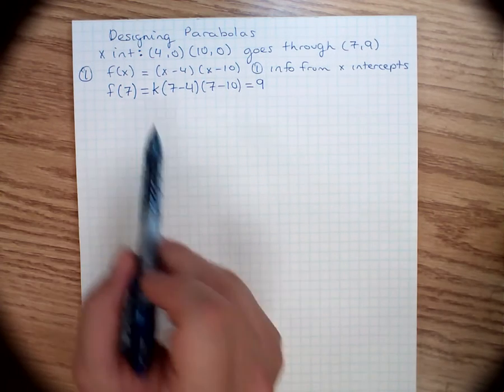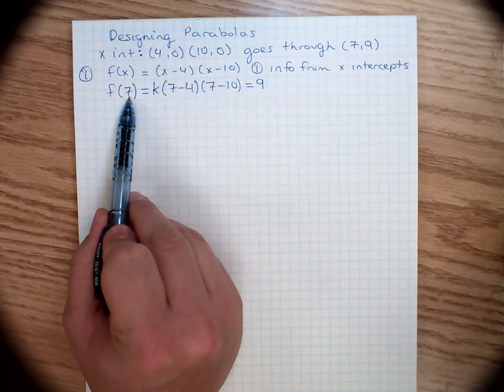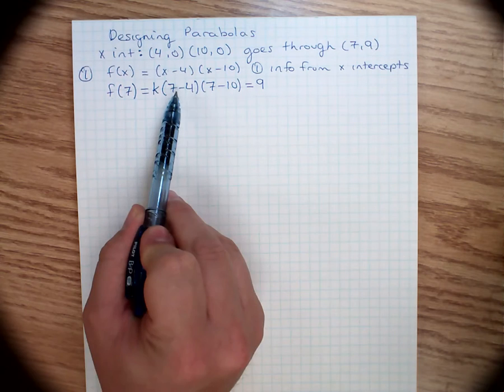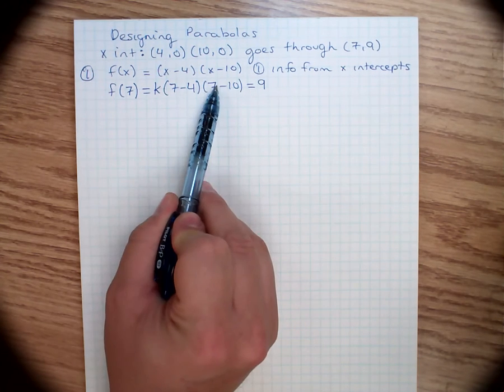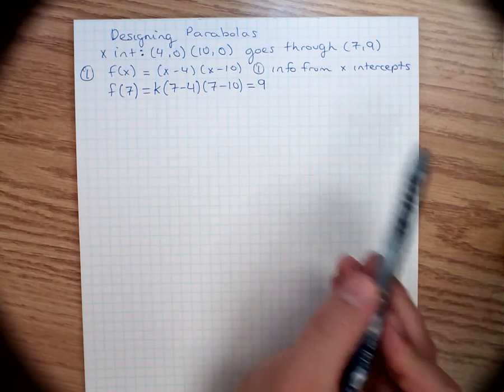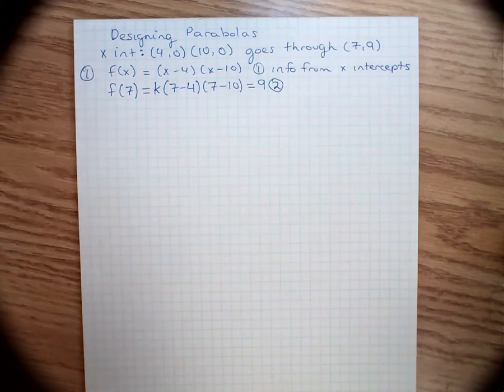So let's go through this. We're plugging 7 into the function for x. So that's why the 7's replace the x's. And the end result has to end up giving me 9. Okay.